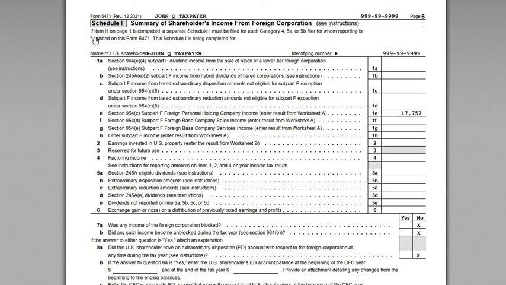For the next video, we're moving on to Schedule I of the Form 5471. Schedule I is Summary of Shareholders' Income from the Foreign Corporation. Who needs to file this schedule? What additional worksheets do we need? We're going to get into all those details.